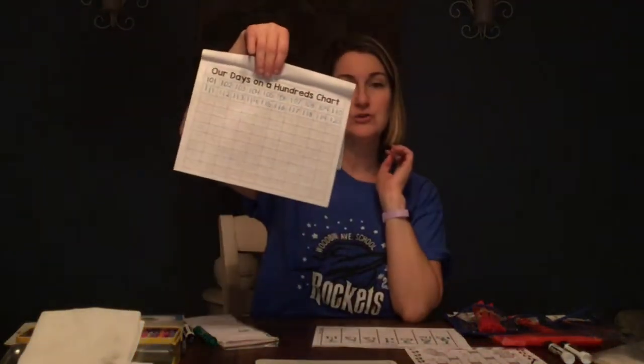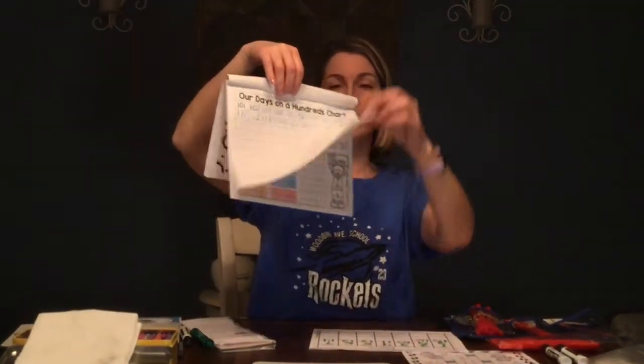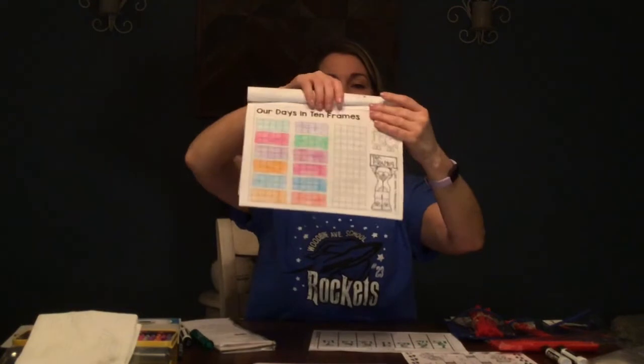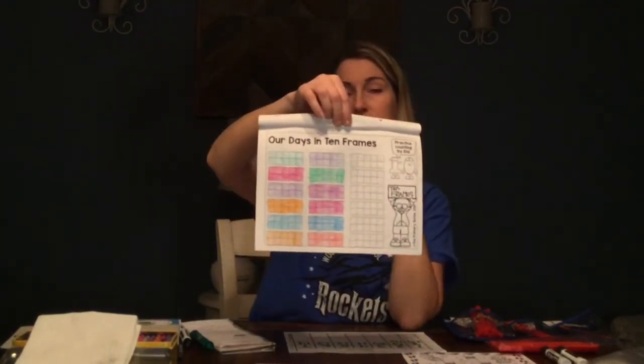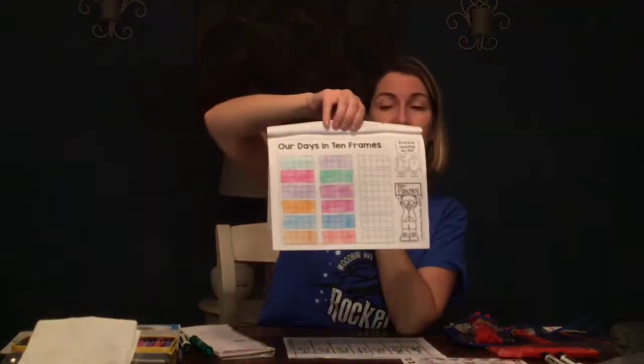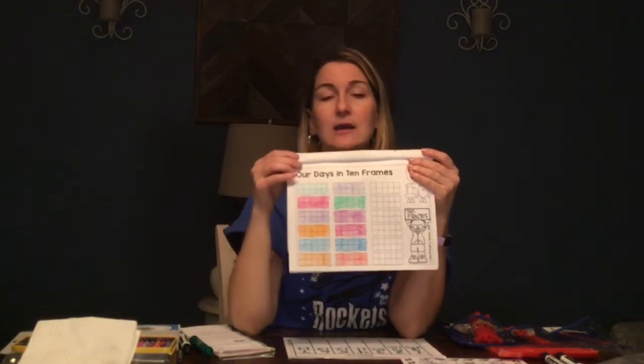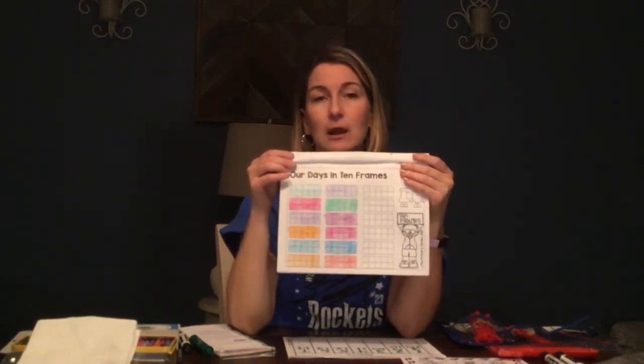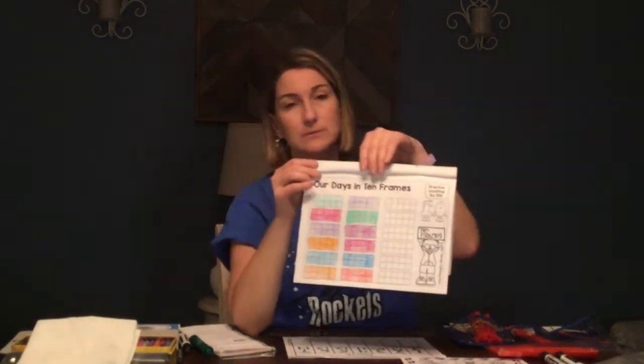Okay, good job. You traced your 121. Flip on over to your 10 frames, everybody. Okay, so you know that our 10 frames help us count by tens, and our 10 frames should be looking beautiful right now because on Friday, we finished a brand new 10 frame. So let's count by tens and make sure that we all have the right amount colored into our calendar notebooks. Here we go.